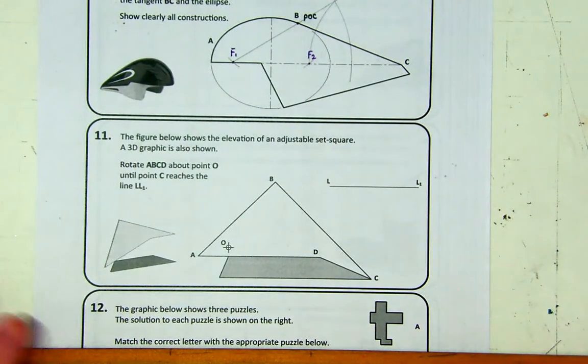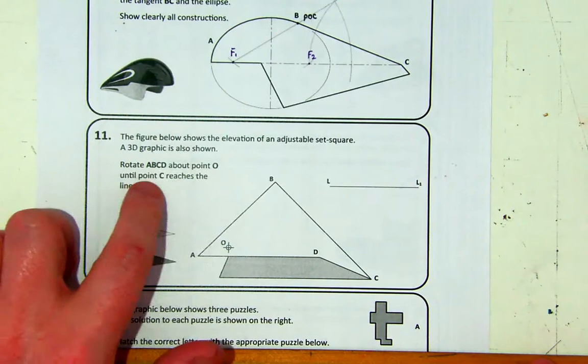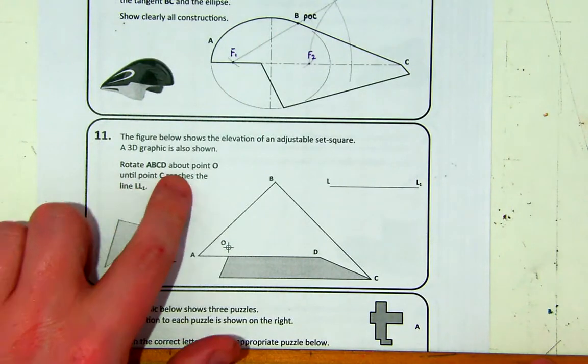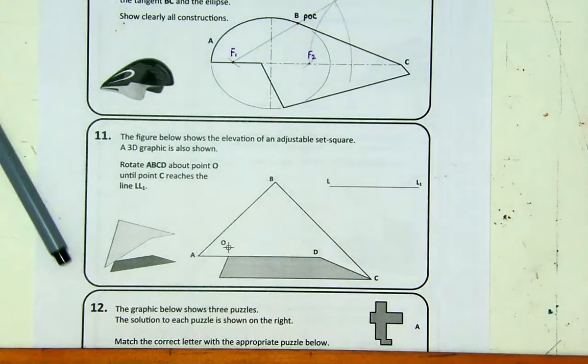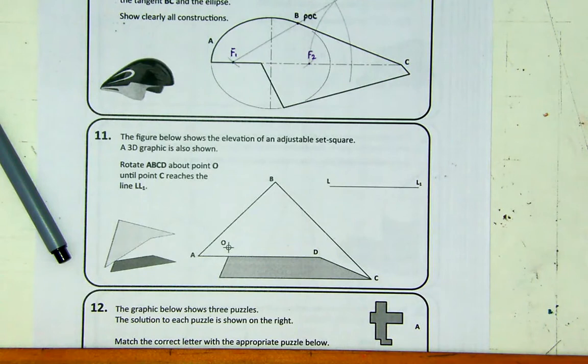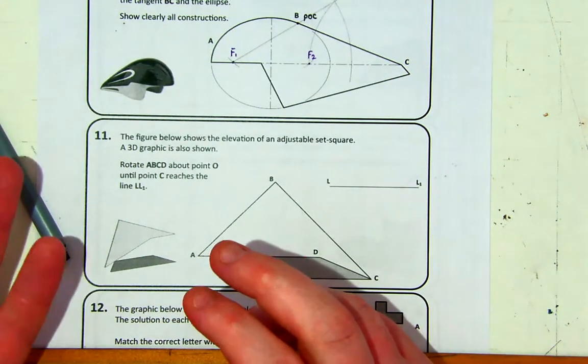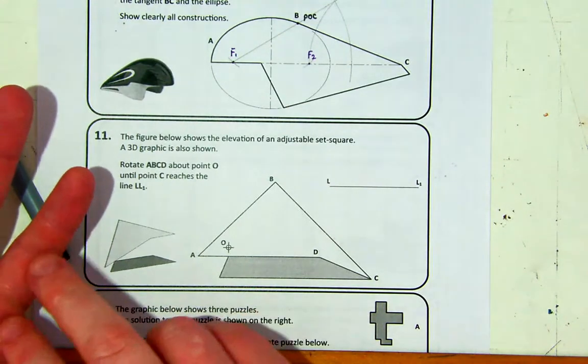The figure shows the elevation of an adjustable set square. A 3D graphic is also shown. Rotate A, B, C, D about point O until point C reaches the line LL. So we've talked about this before. This is a rotations question. The object is rotating. If we're talking about rotations, what happens in transformation rotations? All points are rotated around the same point.